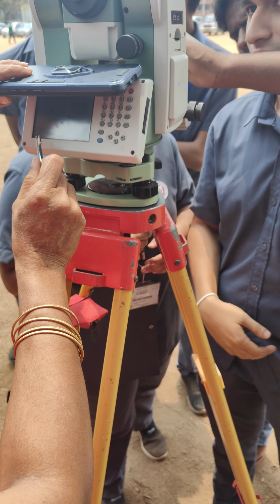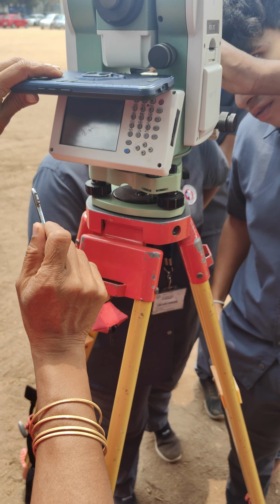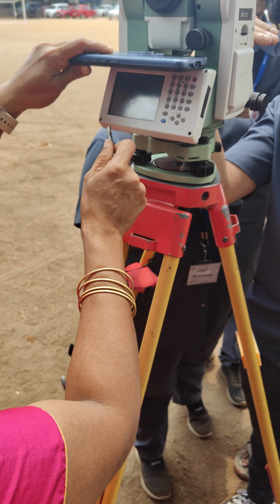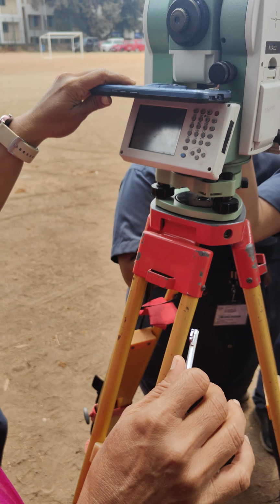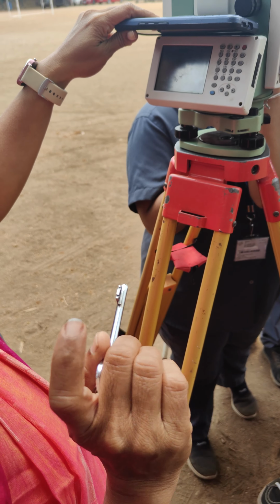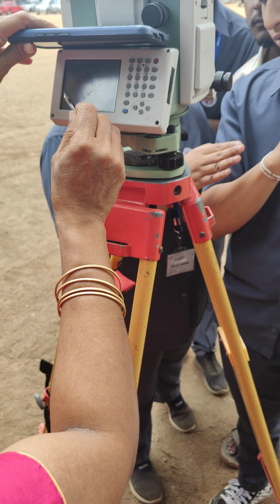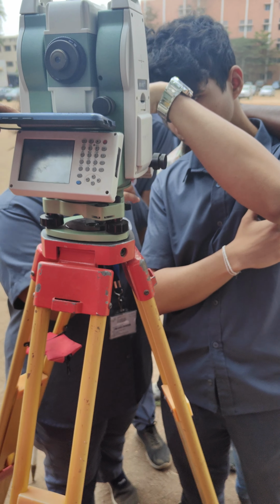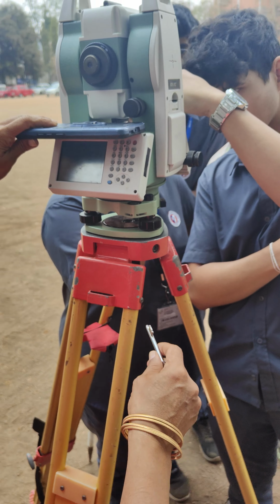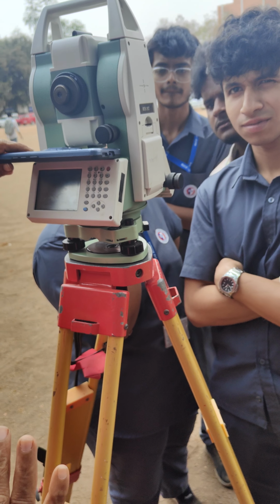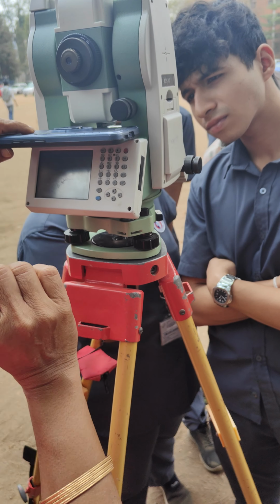Then what you need to do, there are 2 options, REM and MLM. REM for measuring in the vertical plane, MLM for measuring in the horizontal plane. REM means remote elevation measurement, MLM means multiple line measurement. So for finding the height of the building I am selecting REM. Once you select REM, focus towards the bottom of the object and say measure distance.